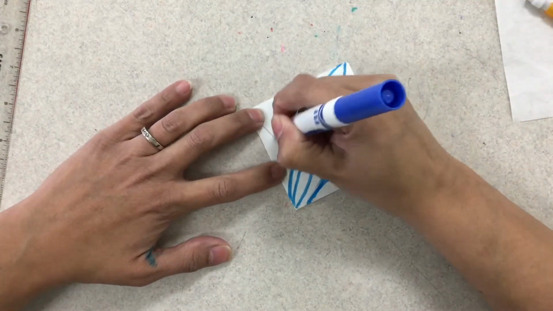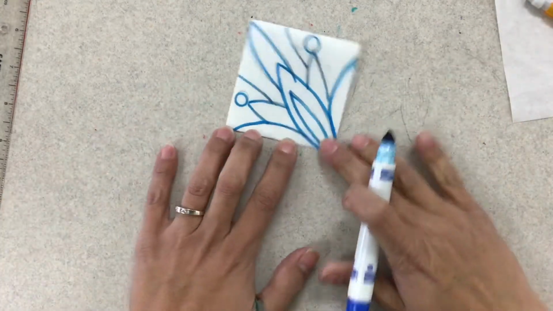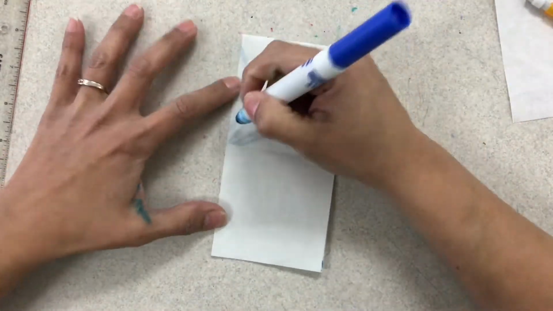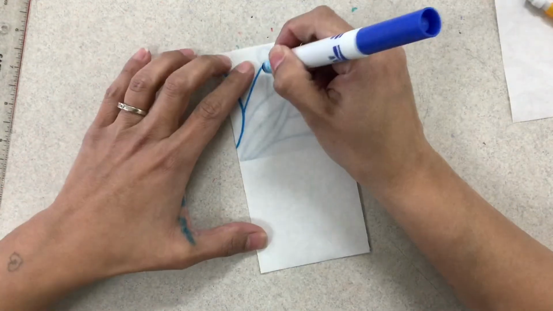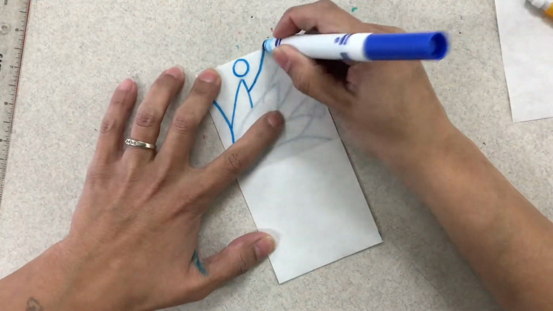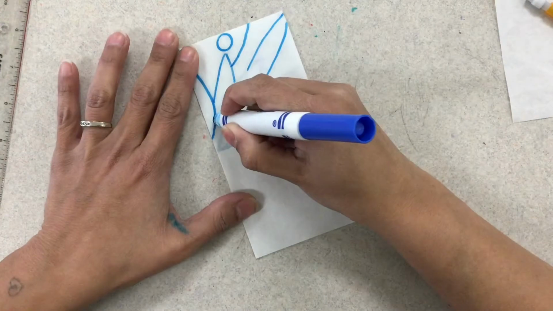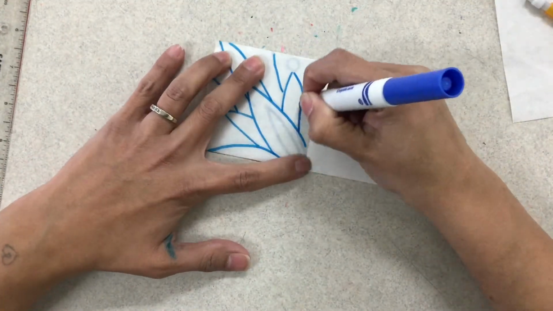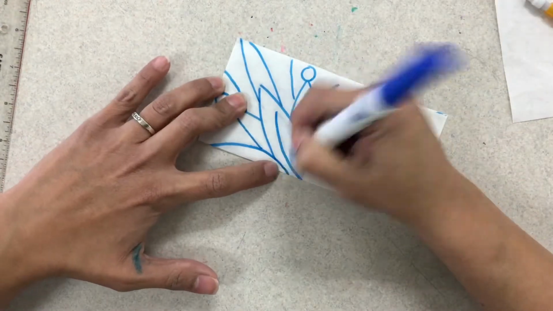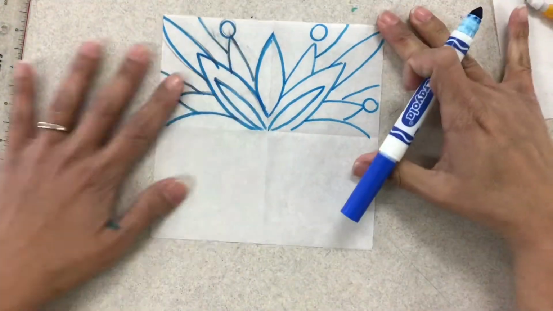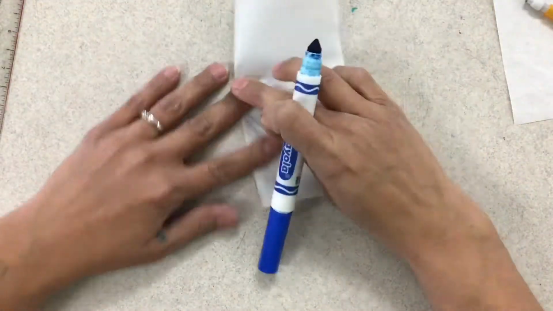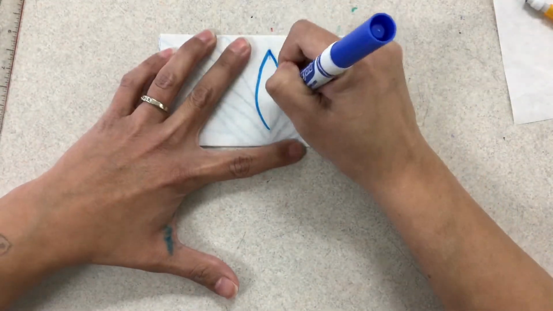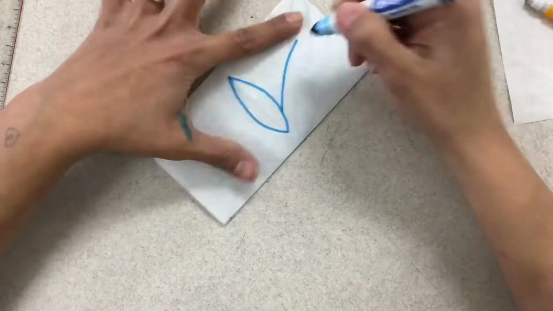Once I'm done tracing with the pencil, I'm going to go over all of my details in marker, and then in order to make it symmetrical, I flip it over and trace the quarter section onto the other side. This will mean that I will have half of my design completed. Then in a moment you're going to notice I'm going to refold it, and now I'm going to trace the other half, and then I'll have a completed radial design.